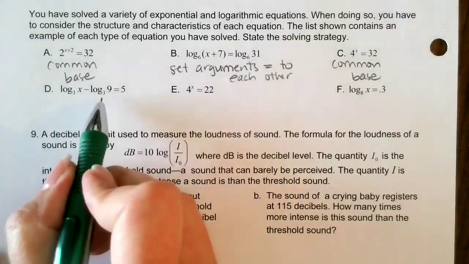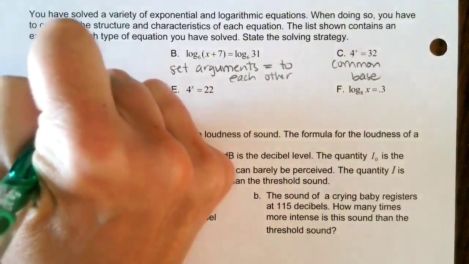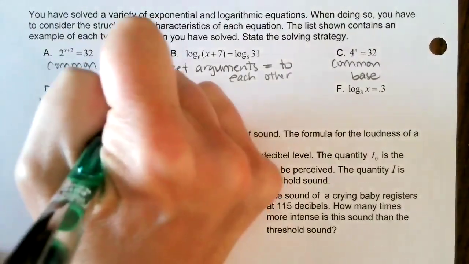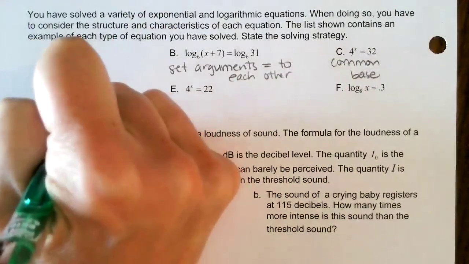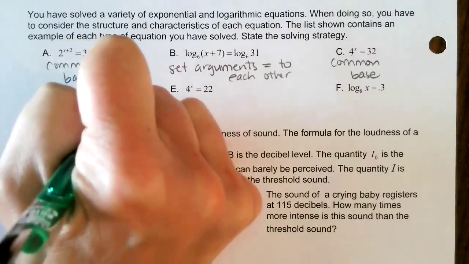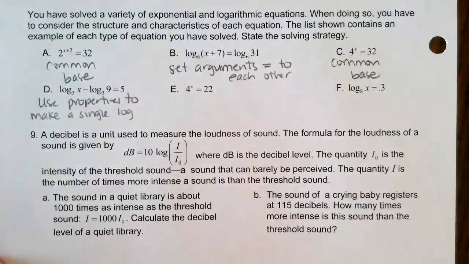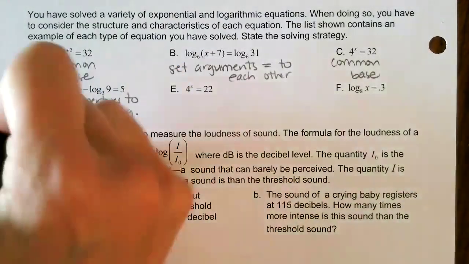All right, for this next one, the first thing I need to do is use properties. So we want to use properties to make it a single log. Once you've made it a single log, then you can go ahead and use the definition to rewrite as an exponential.